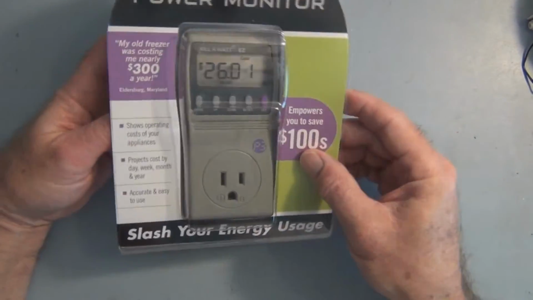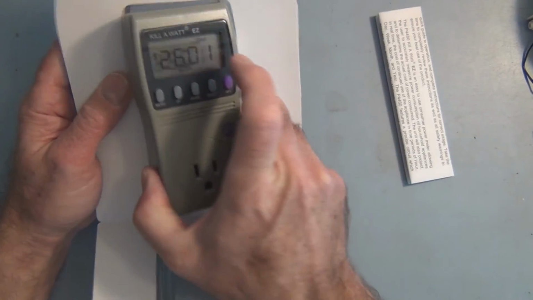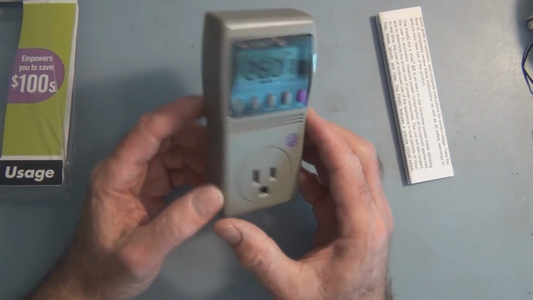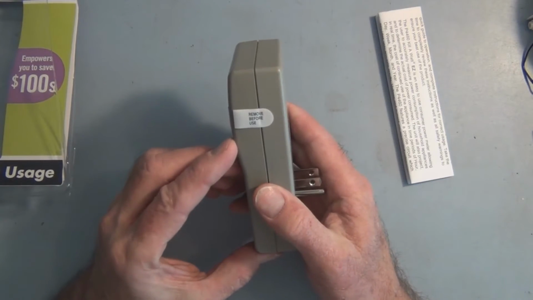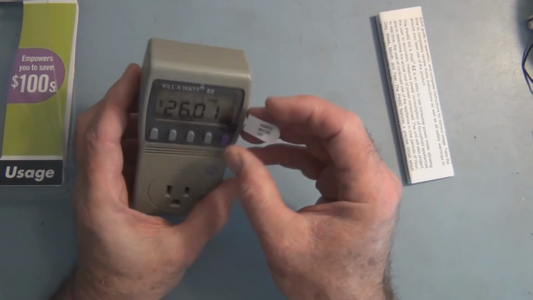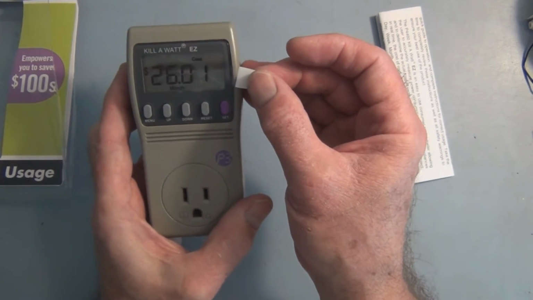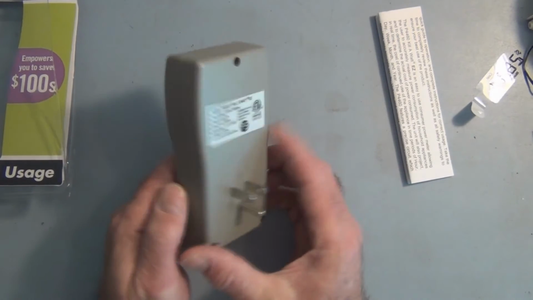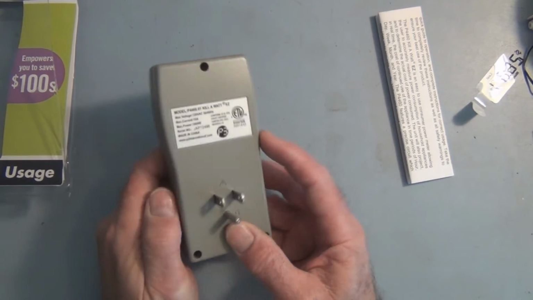Alright, so I cut around the edge here to get this open. Here it is. Remove before use. Hey, how come this is always reading $26.01? So again, this is the model P4460.